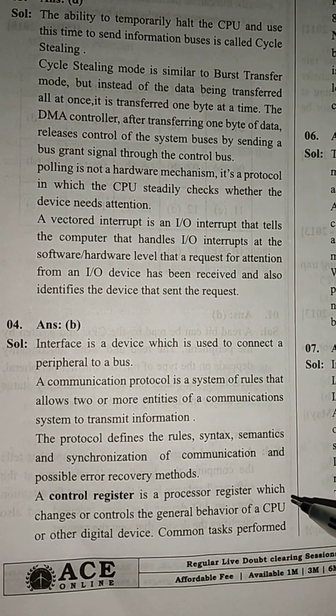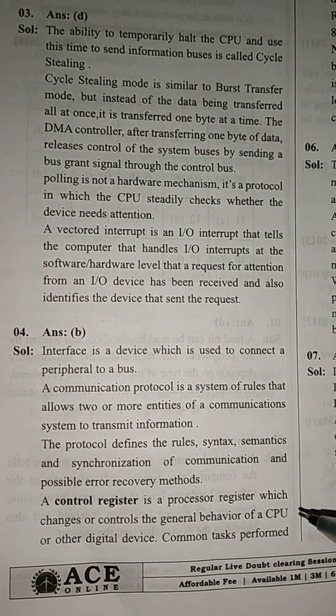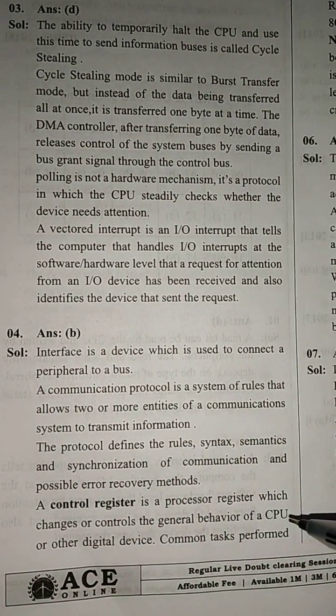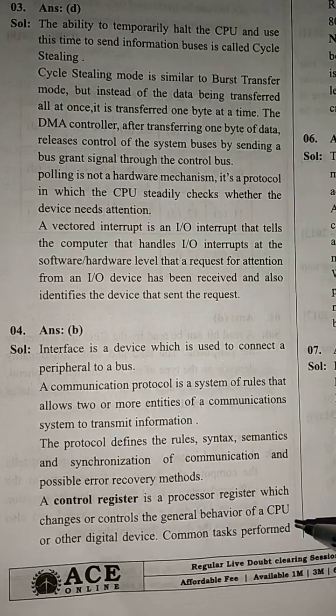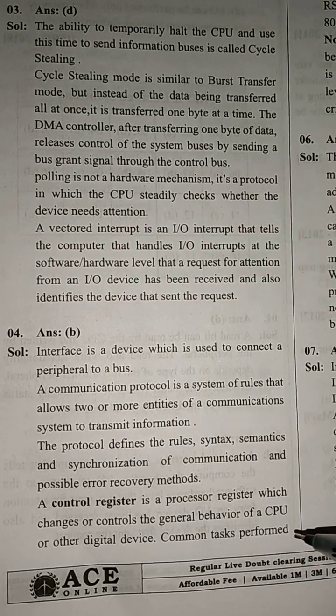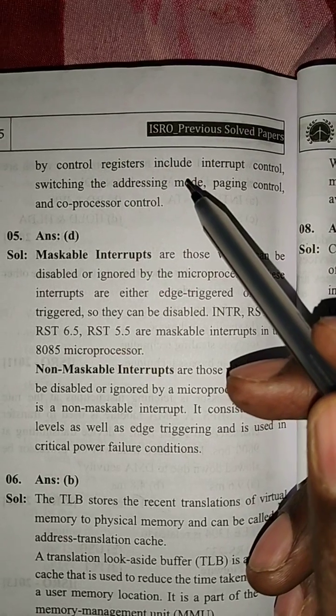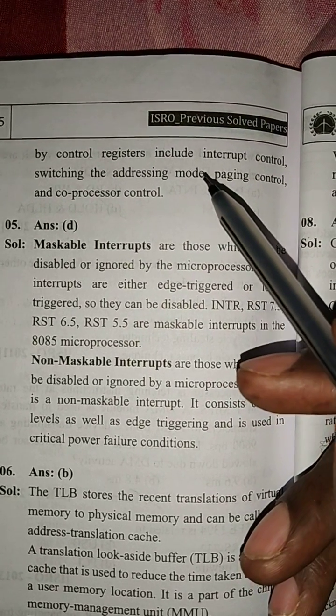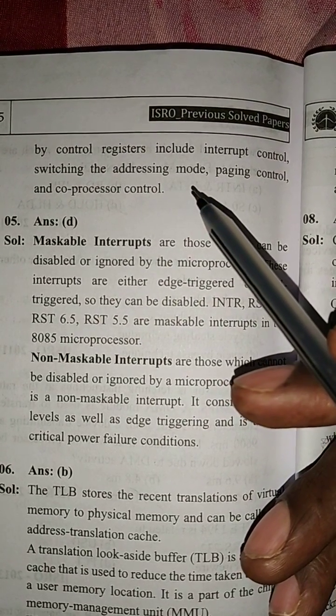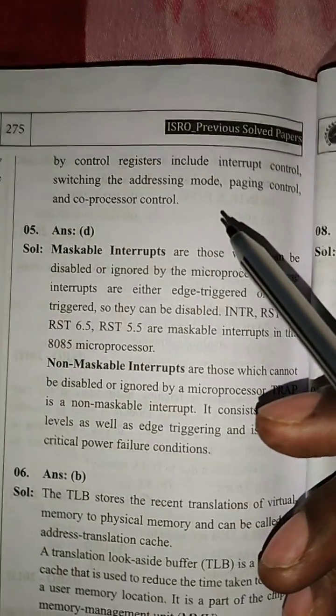A control register is a processor register which changes or controls the general behavior of a CPU or other devices. Common tasks performed by control registers include interrupt control, switching addressing mode, paging control, or co-processor control.